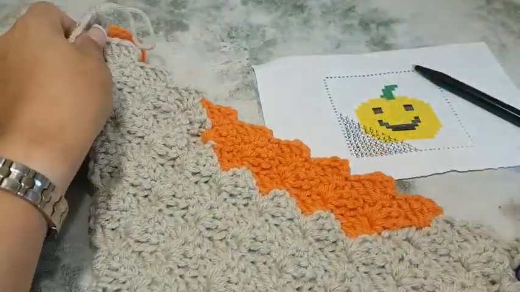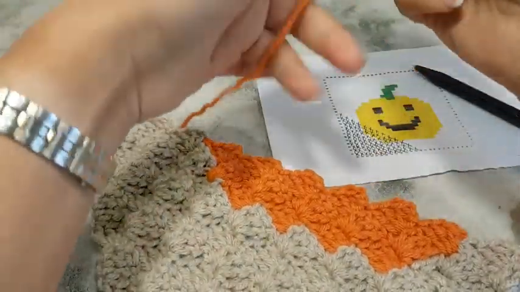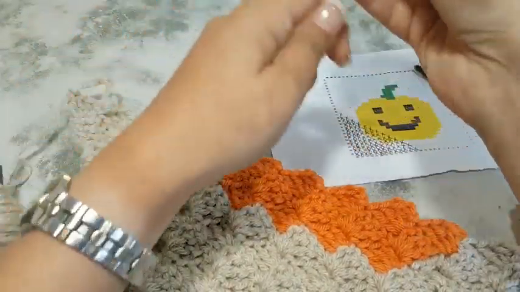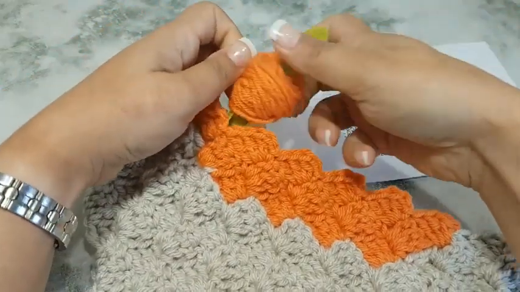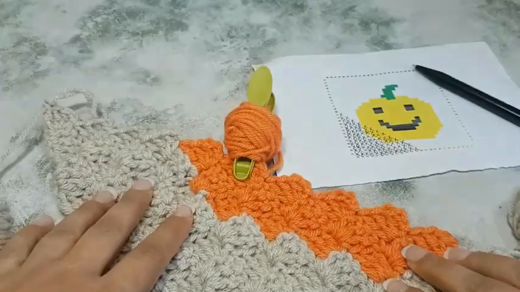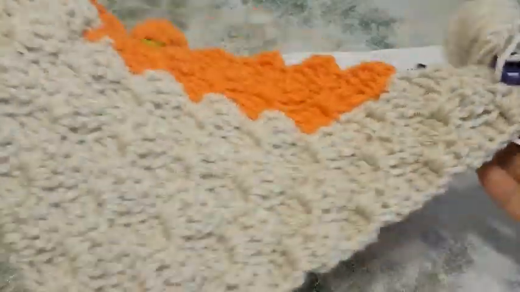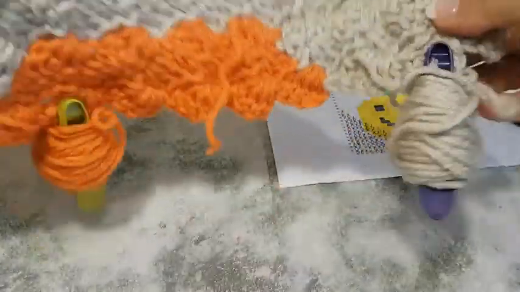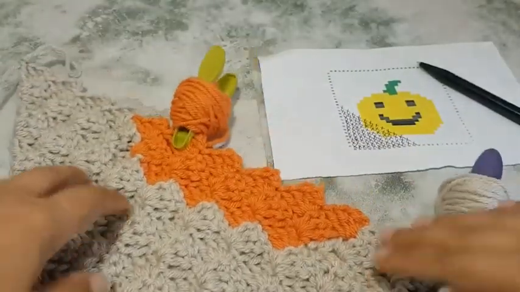So this is the end. Make sure you organize your yarn that you don't use. It is orange, you finish with it, just clip it on, and you can move your work and your ends will not be tangled, which is great.